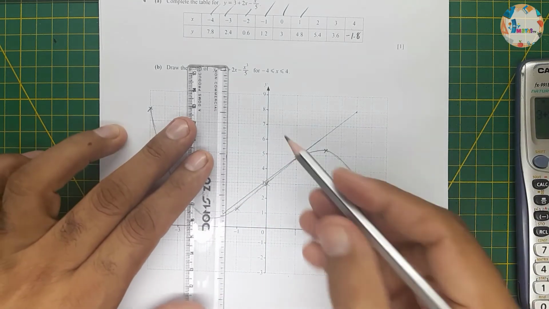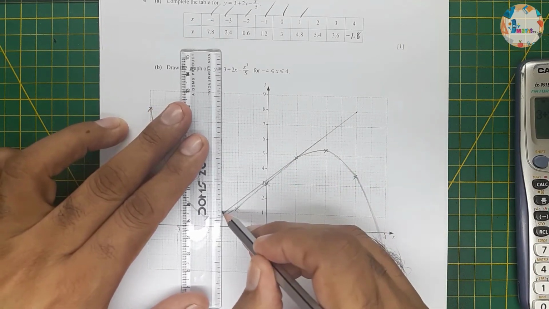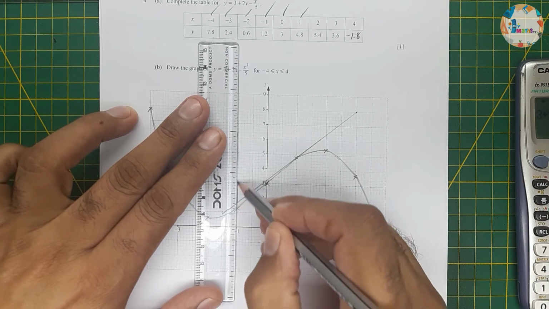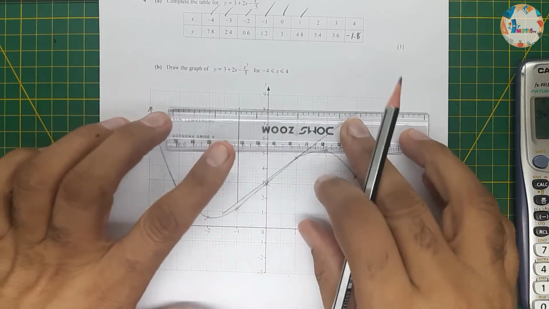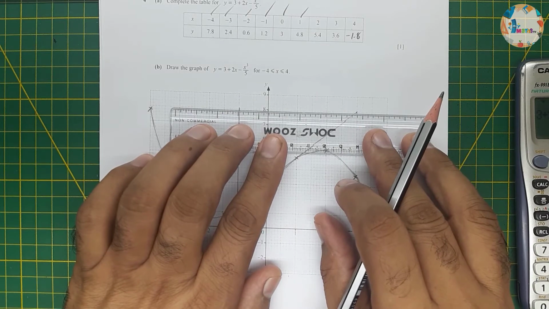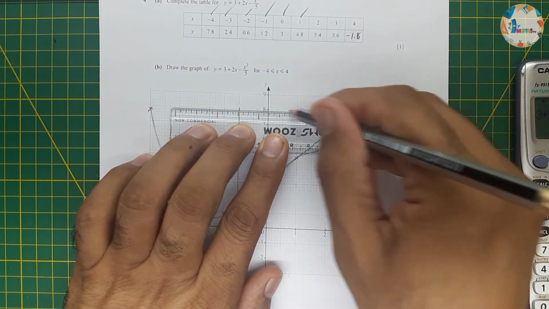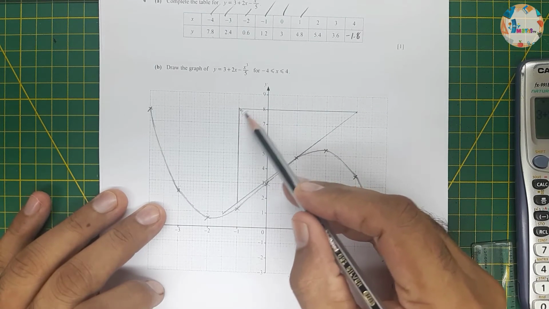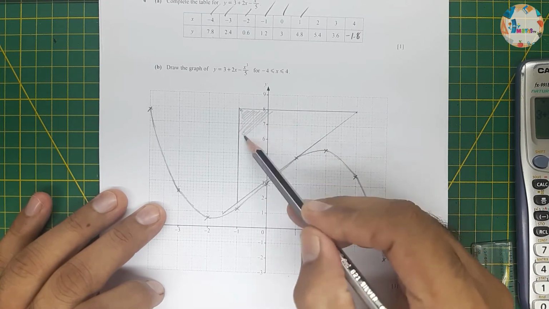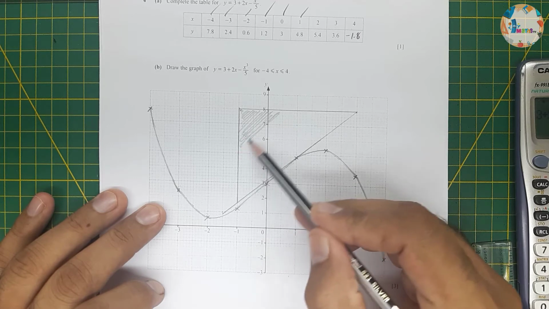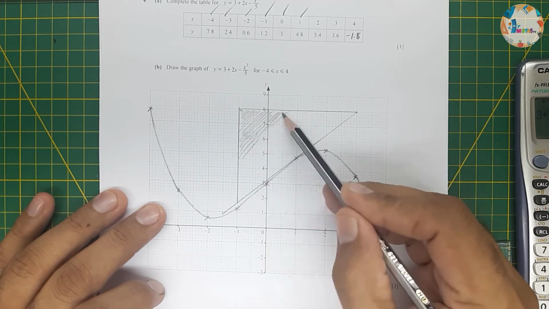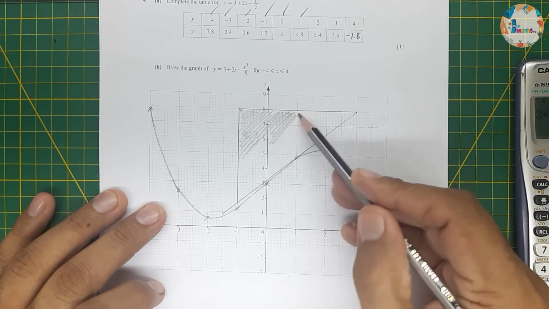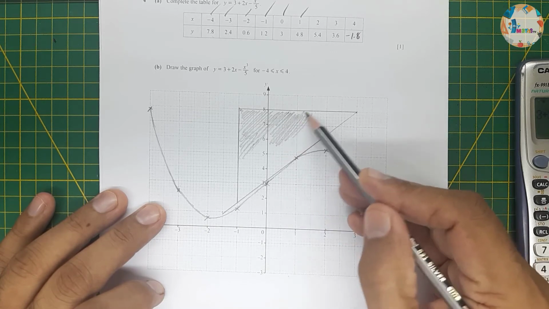So the triangle which we will be considering for the gradient will be, for example, this triangle. We have to use more than half of the line so that our answer will be accurate. So this is the triangle which I'm considering for the gradient. As you see, we have taken more than half of this line, and hopefully you are understanding each and everything.